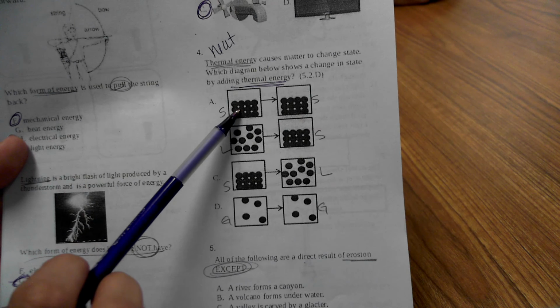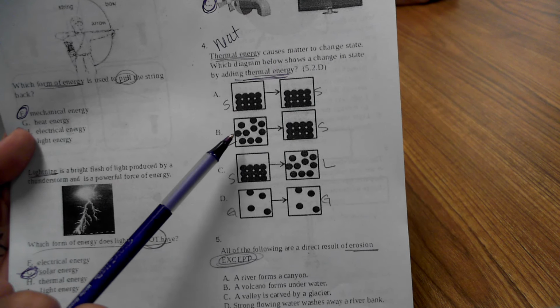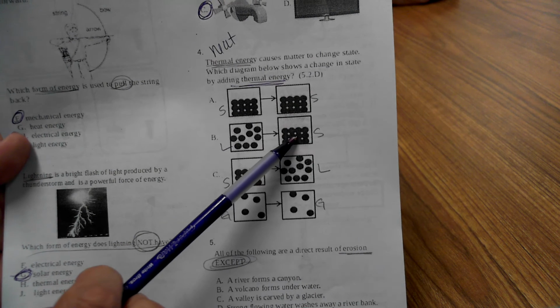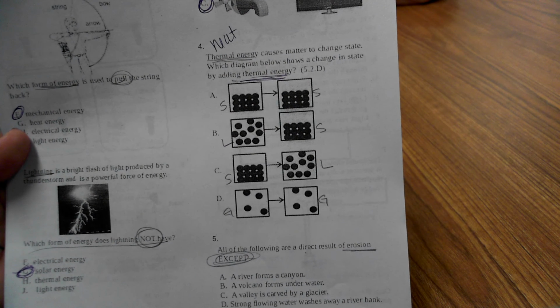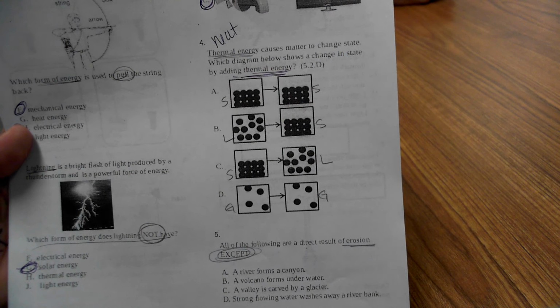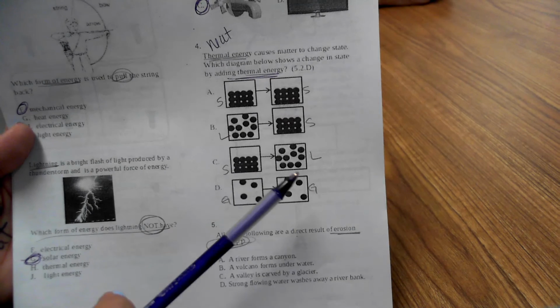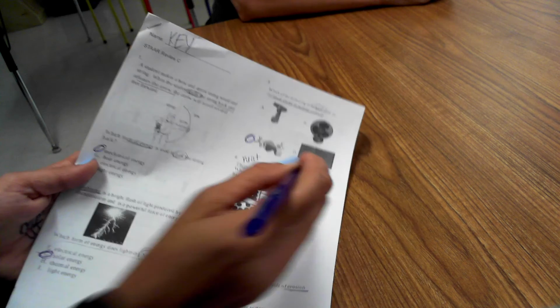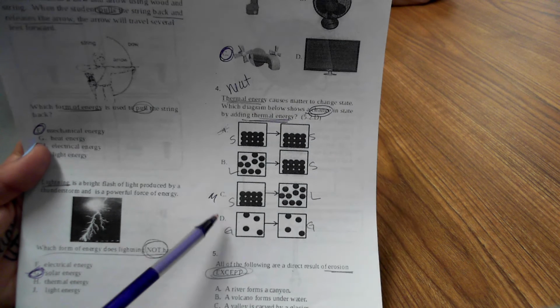Well, if I add heat to a solid, I'm not going to have a solid. If I add heat to a liquid, it's not going to take it to a solid. That's if I put it in the freezer. Think about water. If I add heat to it, it's not going to become a solid. It's going to become a gas. If I have a solid and add heat to it, liquid, well, if I think about an ice cube, if I add heat to it, I would get water. So I'm going to put a maybe here. And then gas to gas. Well, that's not a change. I'm looking for a change. So if it's not changing, it can't be A or D. So it's got to be C.